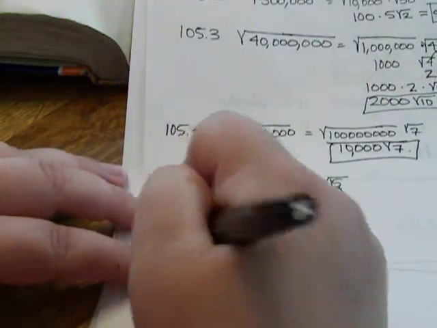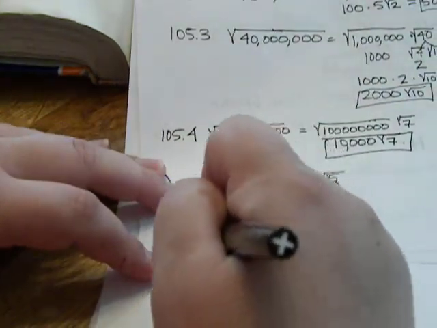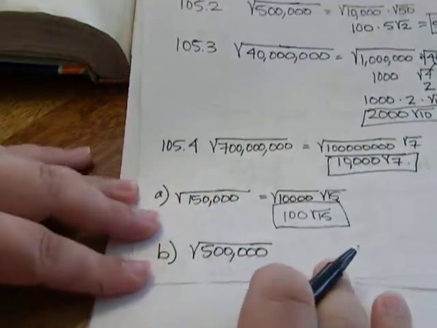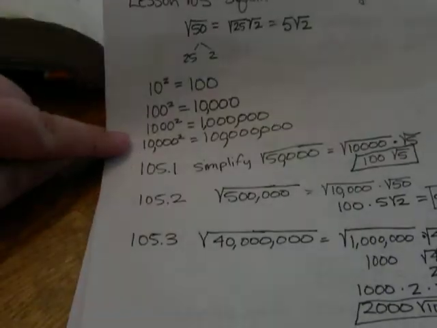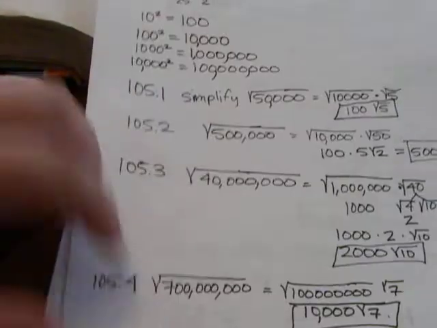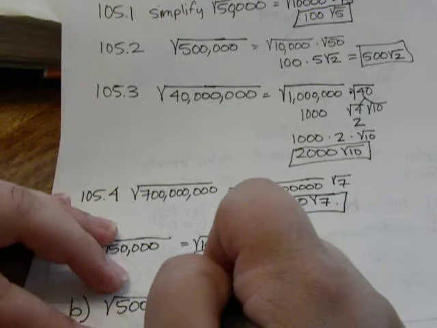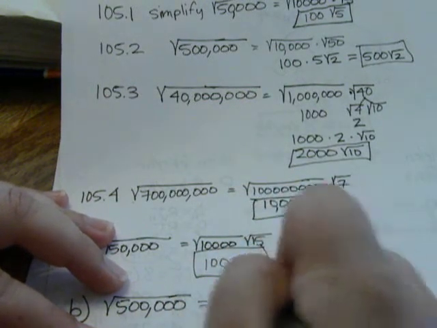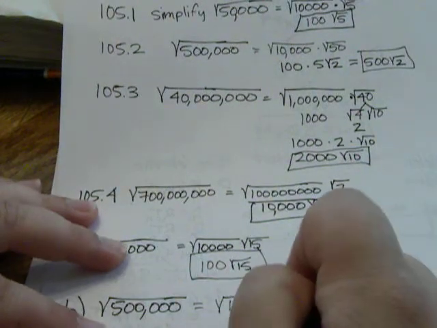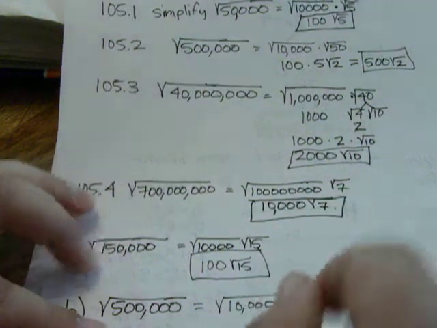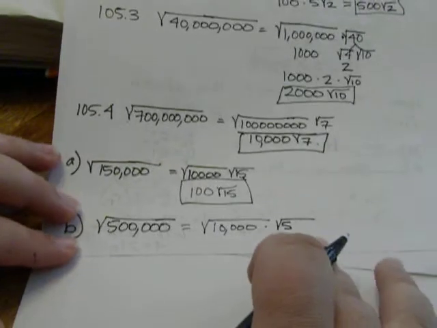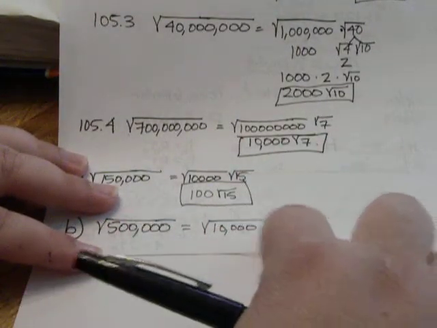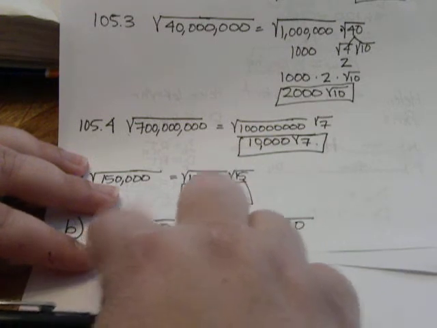And lastly, practice B, the square root of 500,000. Okay, so go back up to your list. We'll go to 10,000. So 500,000 is the square root of 10,000 times, if I just times it by 5, it's going to be 50,000. I need to actually multiply it by 50, because then the number of zeros is going to match: 1, 2, 3, 4, 5, 1, 2, 3, 4, 5.